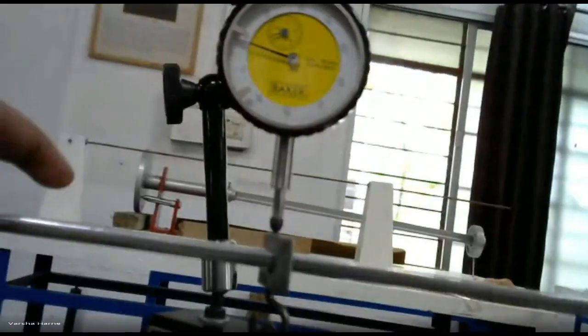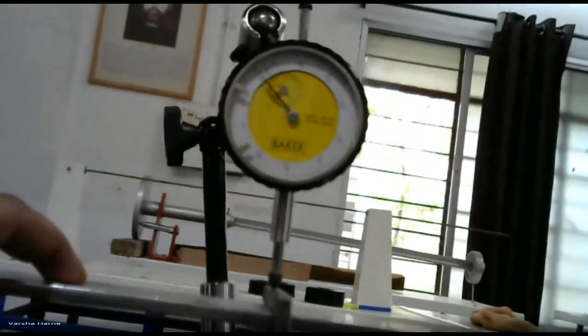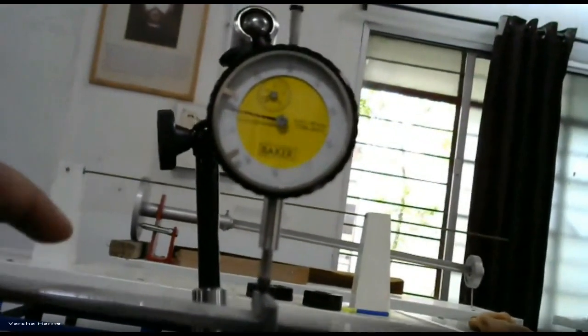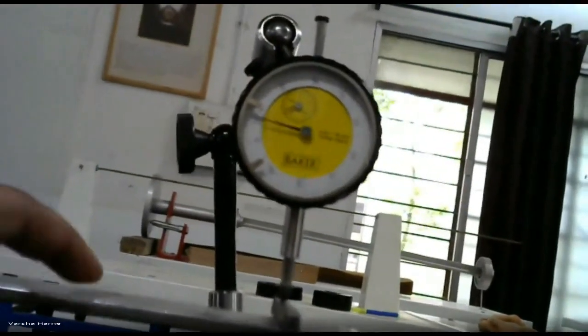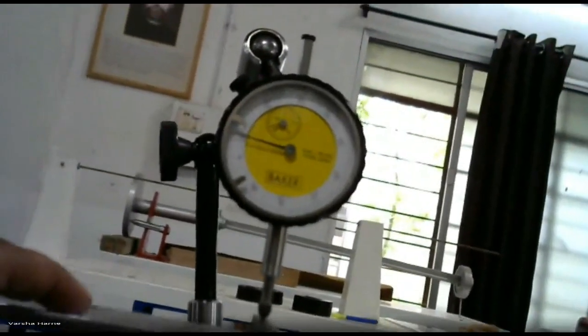Now see here the dial gauge. Once I apply the load here, the dial gauge goes in the anti-clockwise direction. What is the meaning of that? If our deflection goes on the downward side, naturally that deflection value is our negative value.